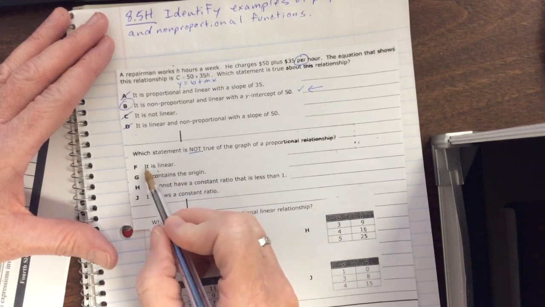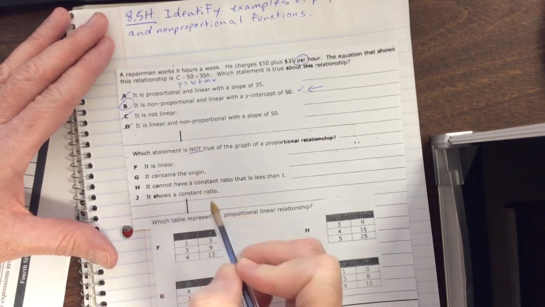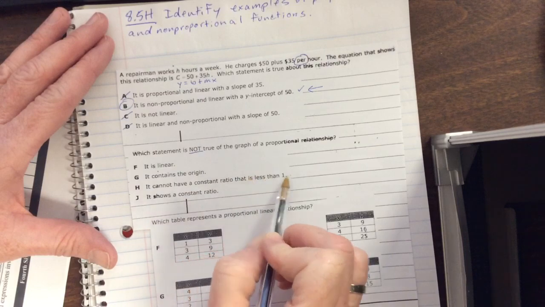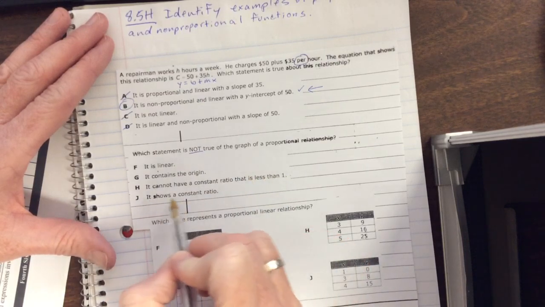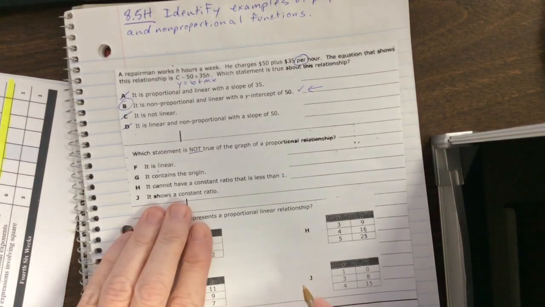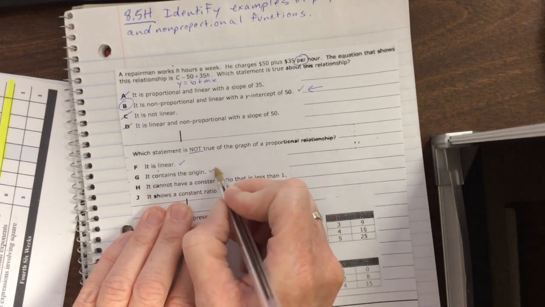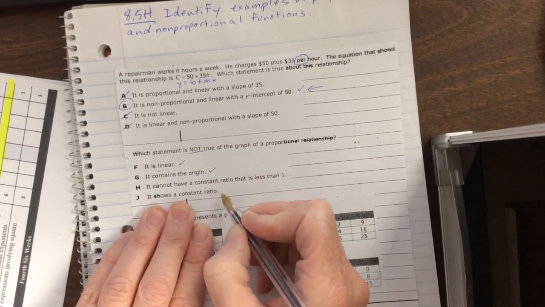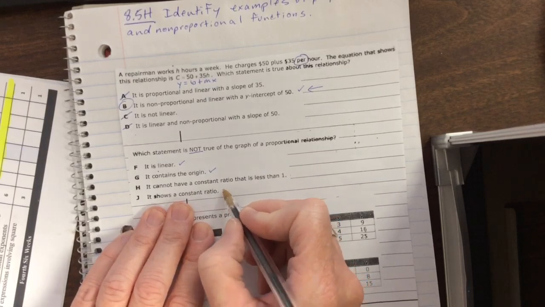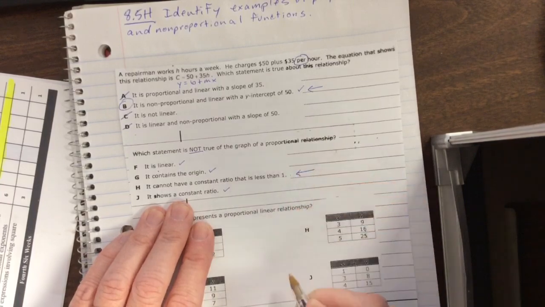Our answer choices are, it is linear, it contains the origin, it cannot have a constant ratio that is less than 1, and it shows a constant ratio. So we know that it's going to be linear, we know it goes through the origin, and we know when we have a table and we divide y divided by x, it will be a constant ratio. So therefore H is the one that does not work.